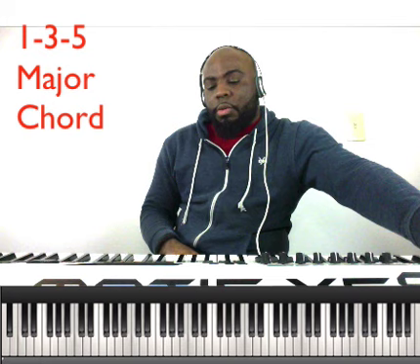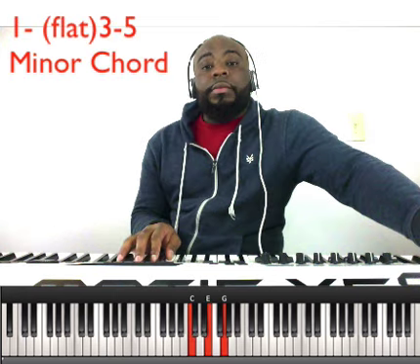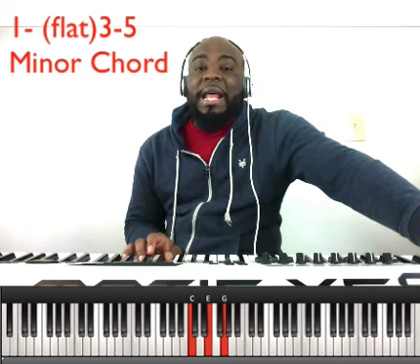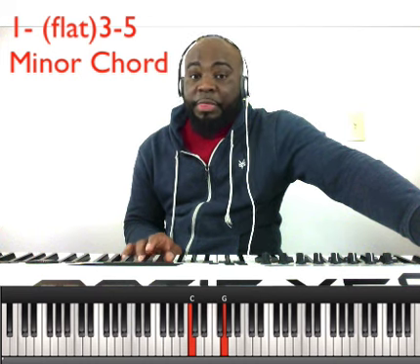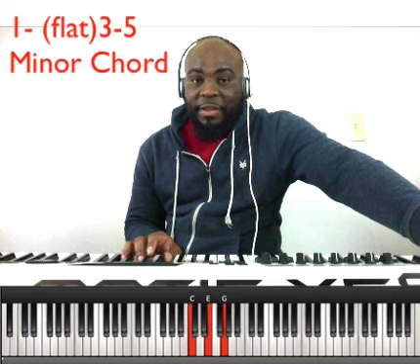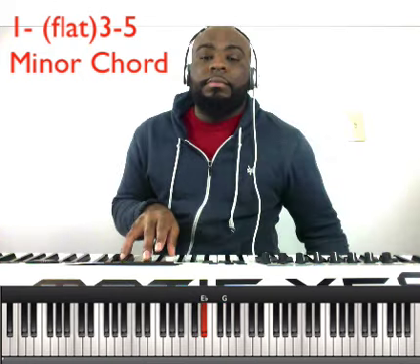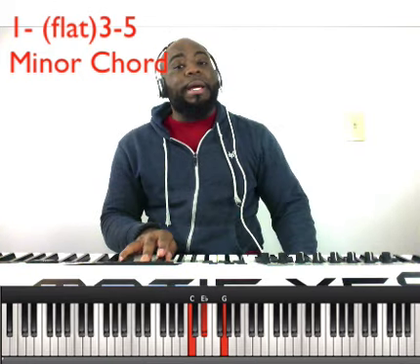Alright, so now C major chord. Now you know how to play a C major chord. Now you know how to play F major chord, B flat, A flat, 1, 3, or 5. Whatever the chord is, 1, 3, and 5 of that major scale. Okay? So to play a minor chord, all you do is flatten the 3. So 1, 3, 5. The 3 flattens a half step. Bring the 3 down a half step. That's your minor chord. That's C minor.